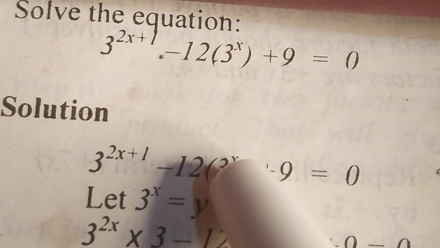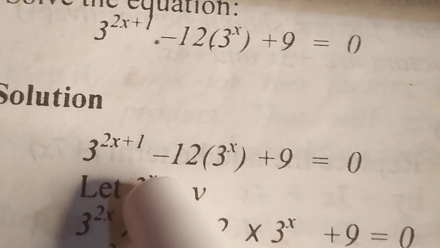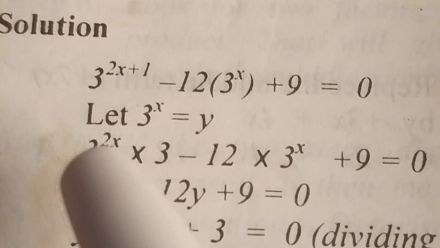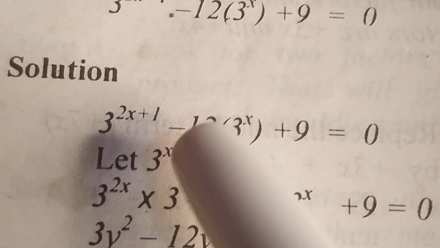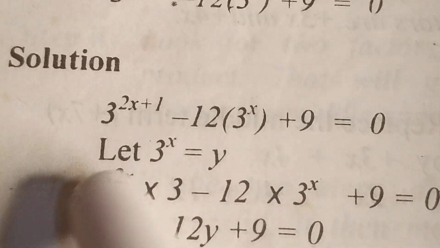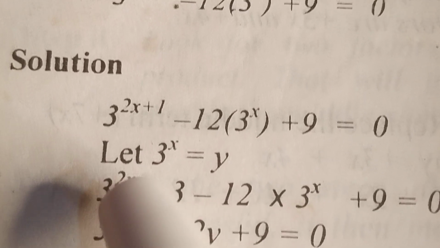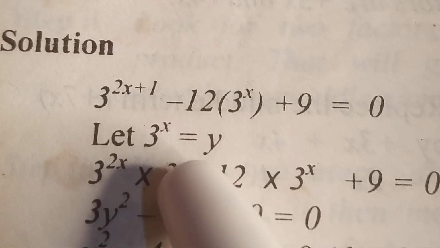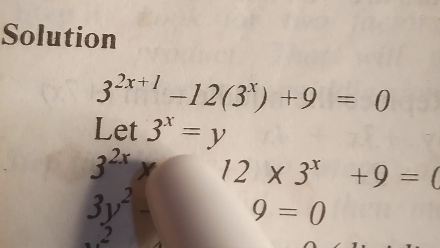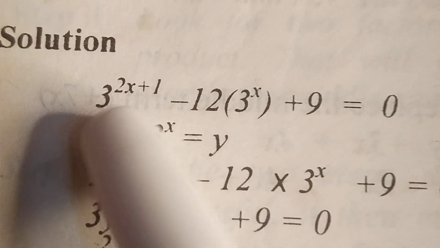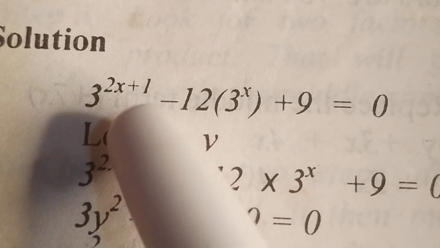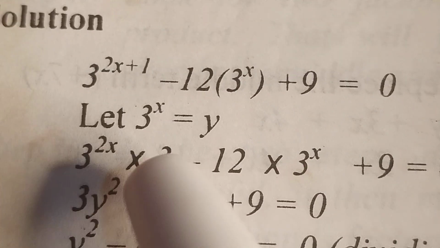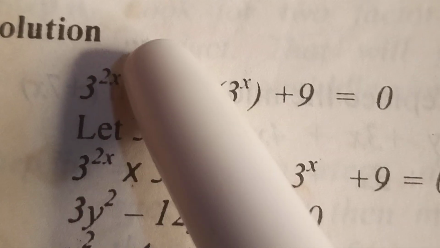Now, for the value of this, we say let 3 raised to power x be y. That's 3 raised to power x equals y. So we try to simplify it or state out the meaning. You will see that this one is this. Now, this one here is this 3 times 3, because what you see here is 3 raised to power 2x plus 3 raised to power 1. That is the meaning of here. So this is the 3 raised to power 1 here.